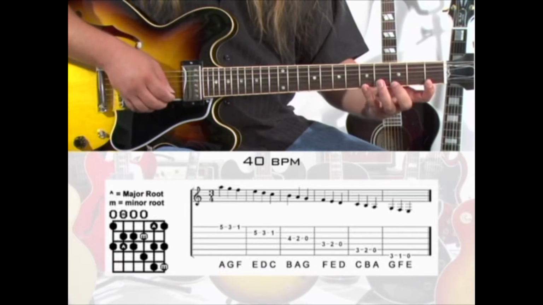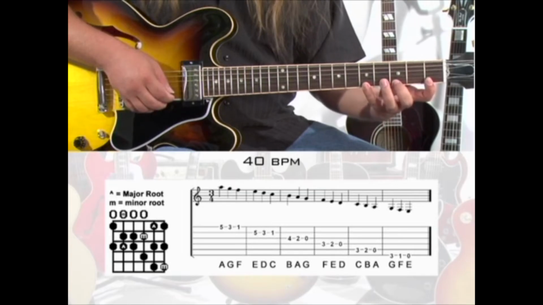We are also going to learn the scale pattern descending. It's the same fingering, but everything is played in reverse.